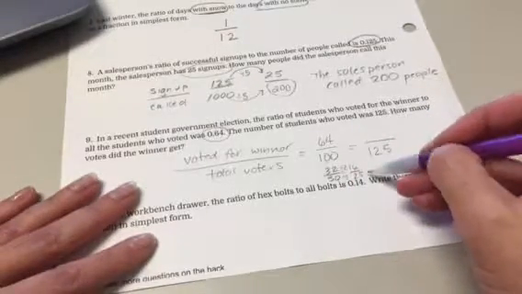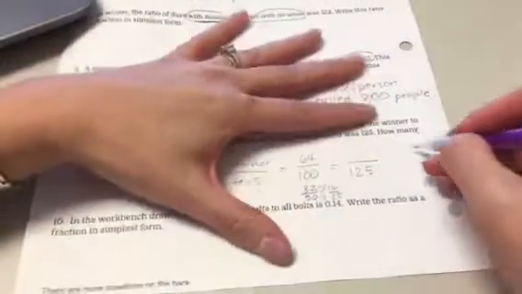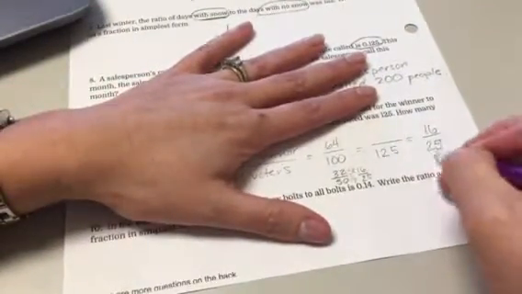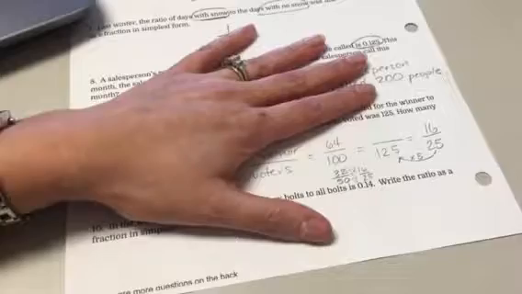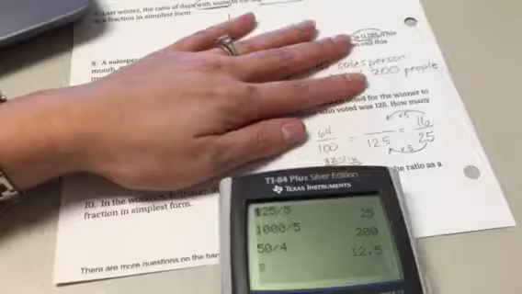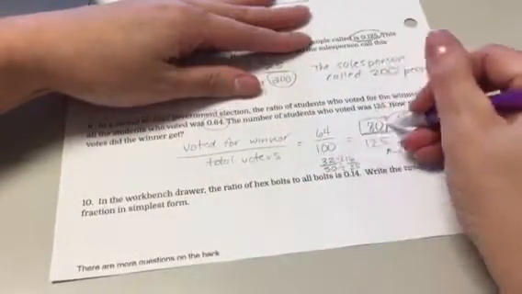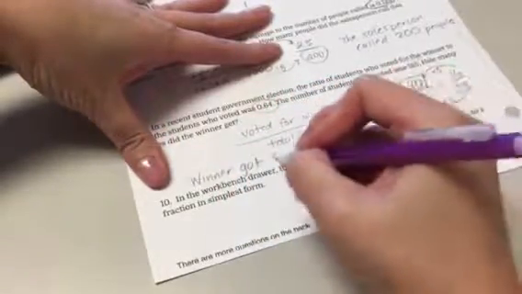And I say, okay, well, I could multiply 25 by something to get to 125. So I'm going to set this fraction over here. 16 over 25 is what I have reduced. So then I say, well, 25 times 5 would get me the 125. So I've got to do that same operation on top here, times 5. And if you don't know what that's equal to, we're going to do 16 times 5. And that's going to give me 80. So that means the winner got 80 votes. All right.